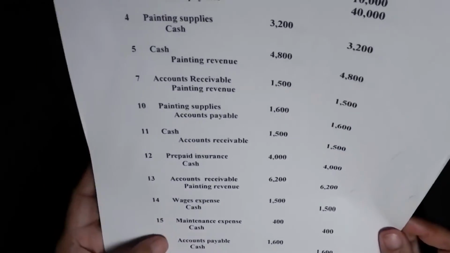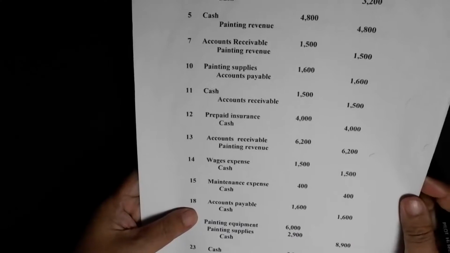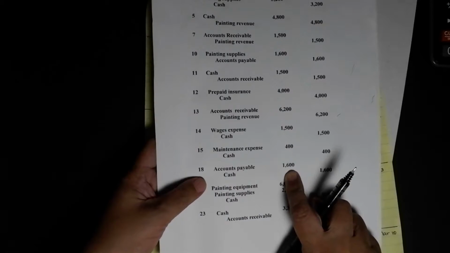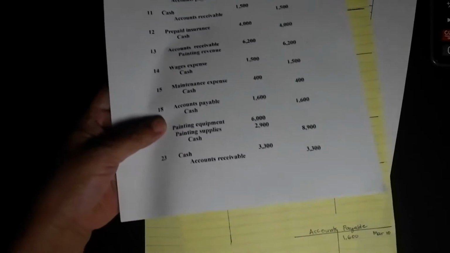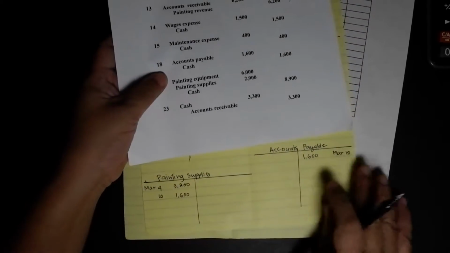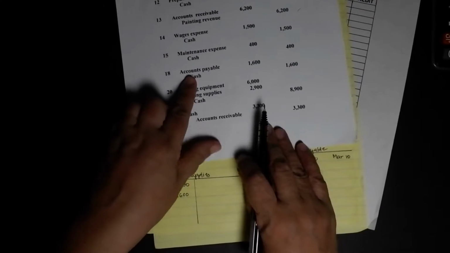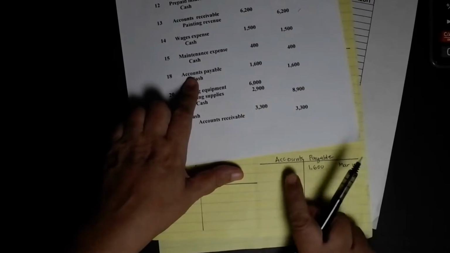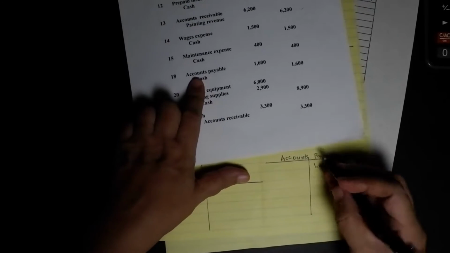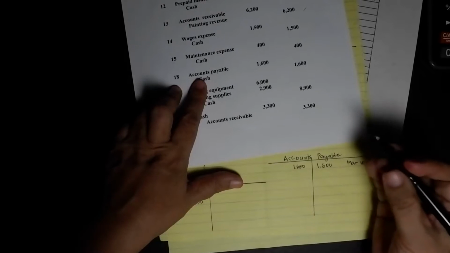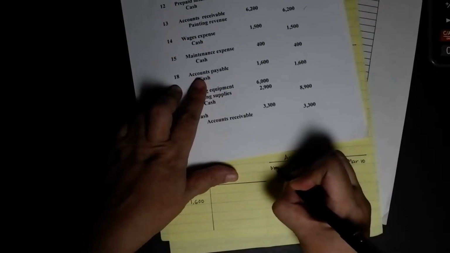Okay, next. 18. Accounts payable, debit accounts payable of 1,600 and credit cash 1,600. So, here is our T account of accounts payable, debit accounts payable. So, it is on the debit side, 1,600. The date is March 18.